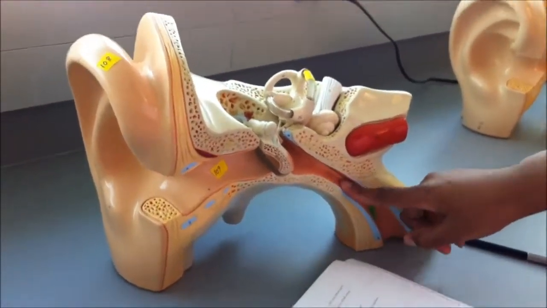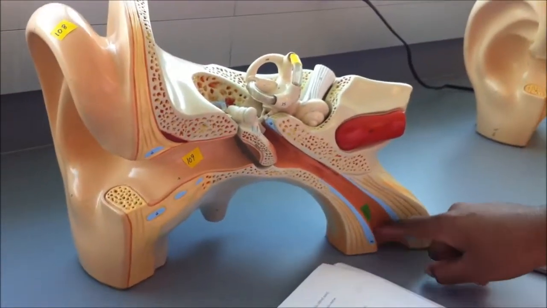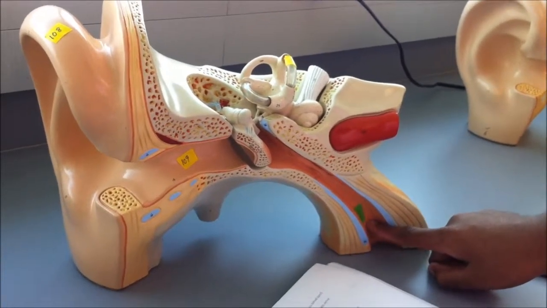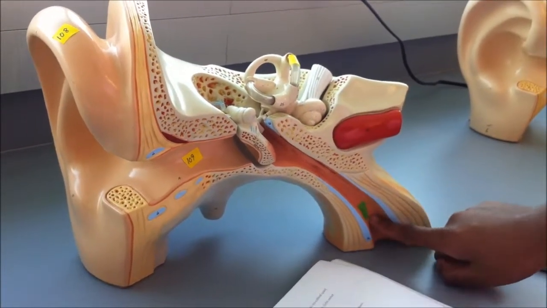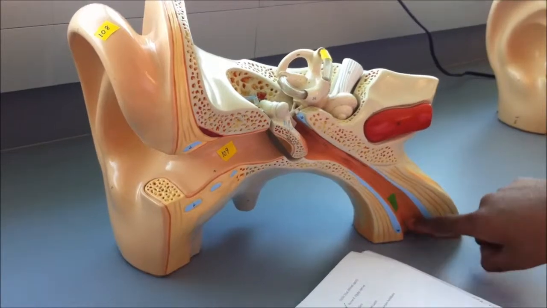And this, we're continuing with the ear structures. This in here is the pharyngotympanic tube, and it's also called the auditory tube. It's this area in here.